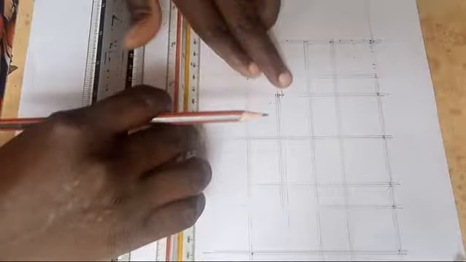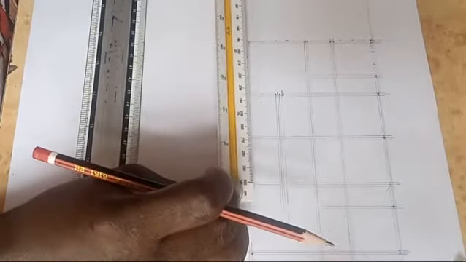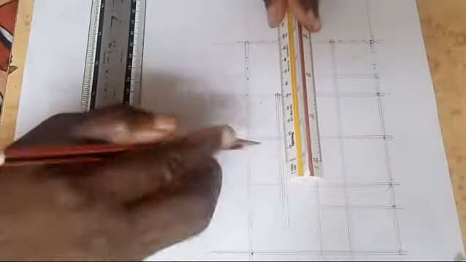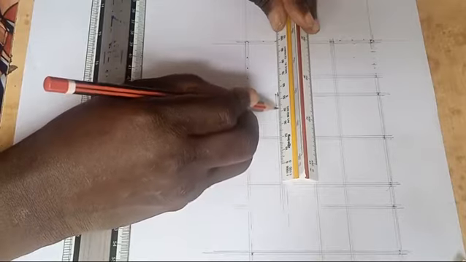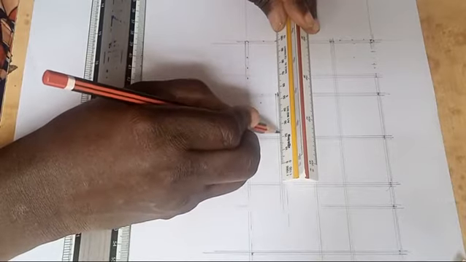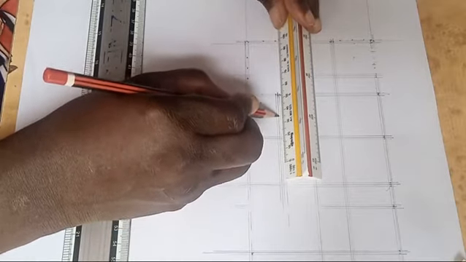And this WW, this one is 3.5. You get the center, 1, 2, 3.5. 1, 2, 3. Center will be somewhere here.